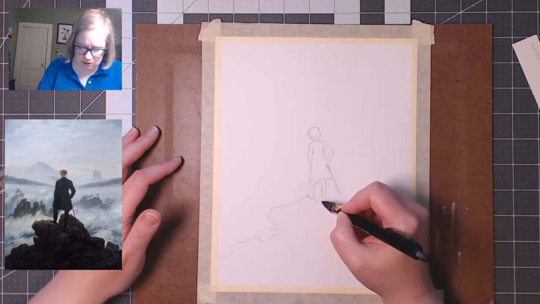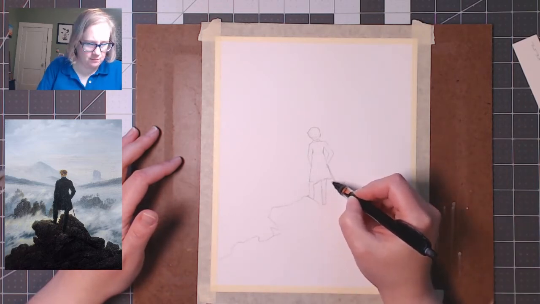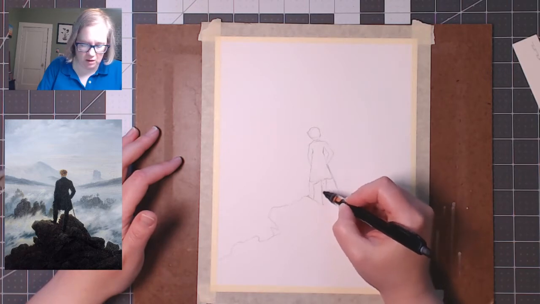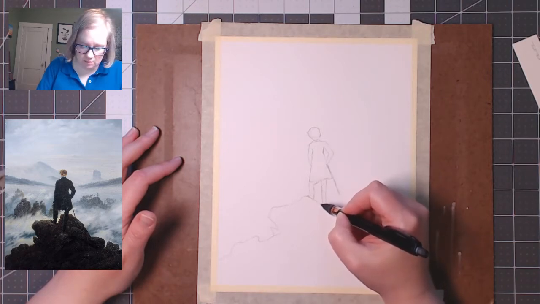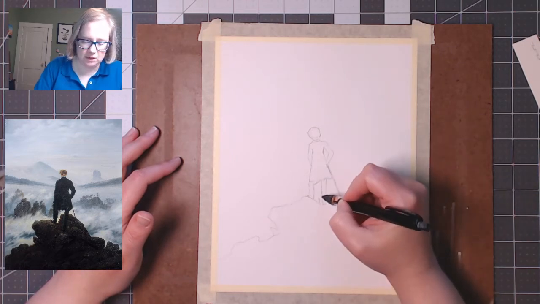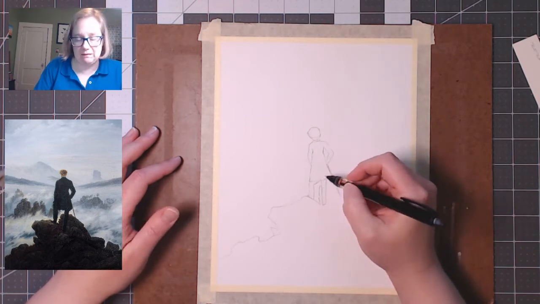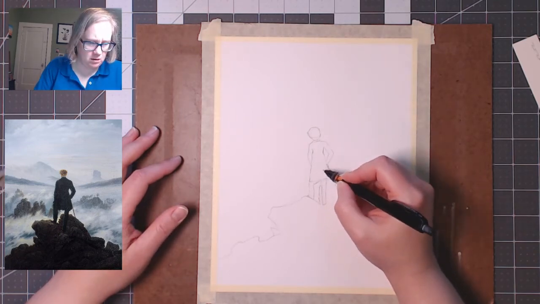And we have this jagged bit coming up here, and it hits him about mid-thigh, about there. So this comes up like that. And then I'm trying not to make it too pointy. And it comes up like that. But make it look jagged. Don't make it look too clean either.